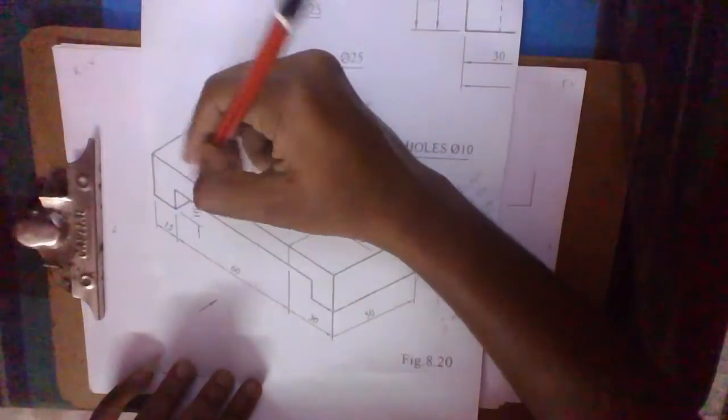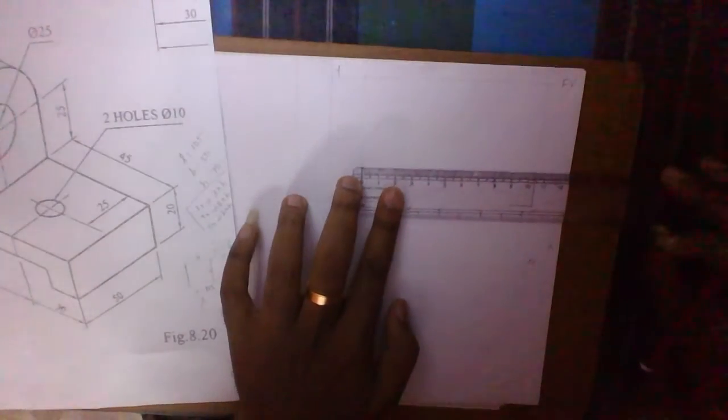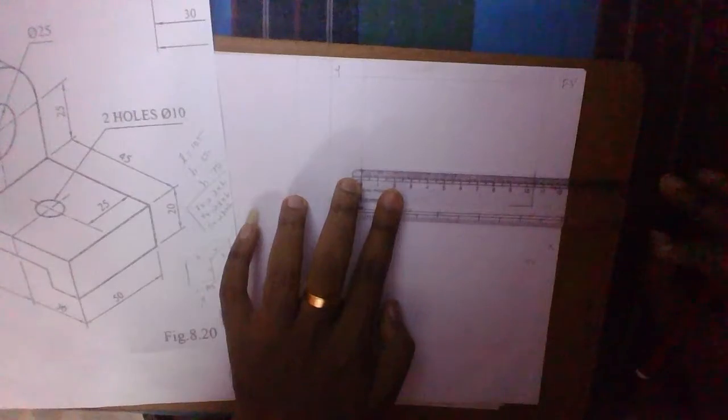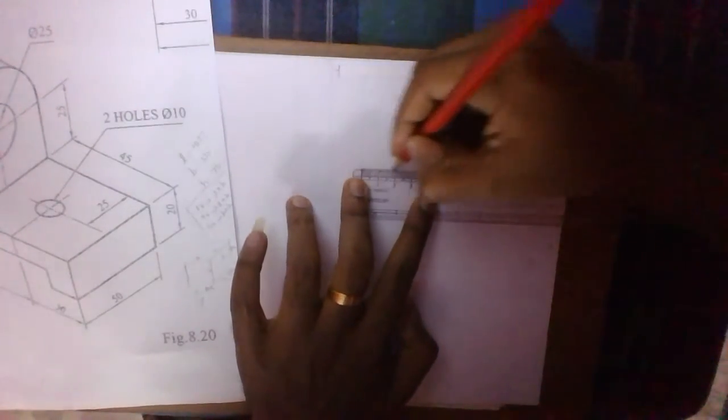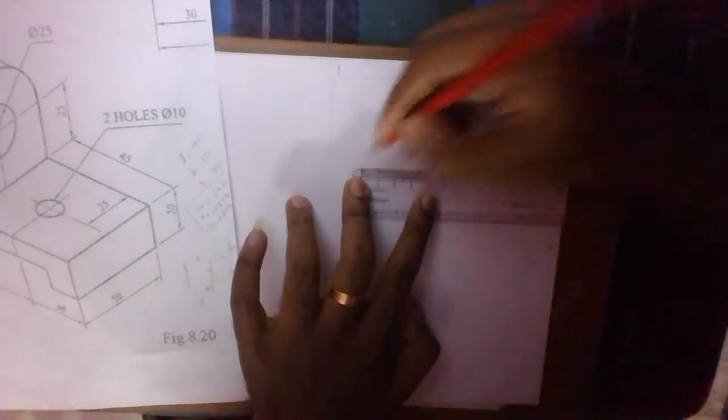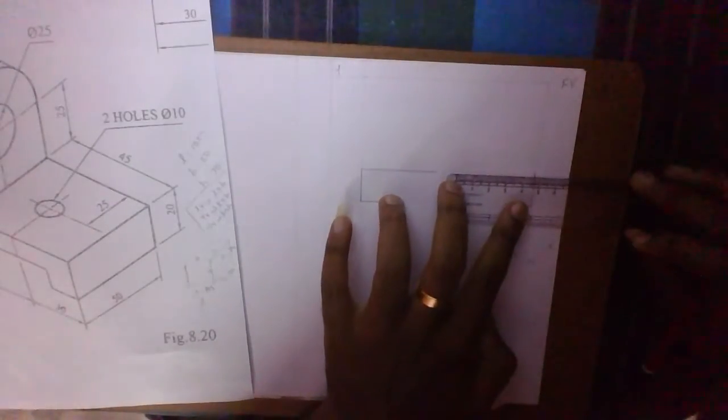And now I will draw this line, which is of distance 45 from both sides. So I will just draw a 45 mm line to both ends. Okay. We'll make it straight. So I will just draw 45 mm lines to both the sides.